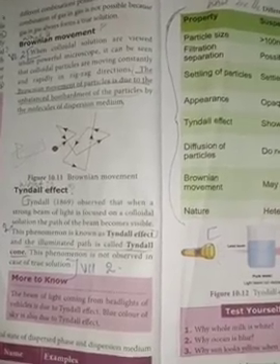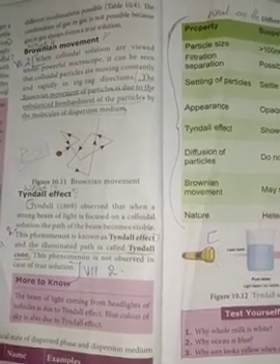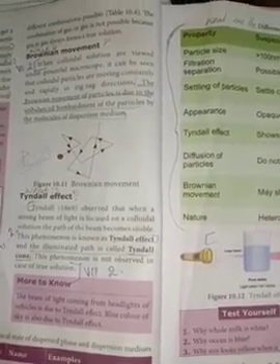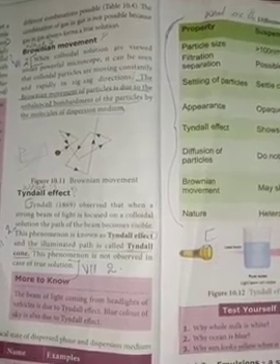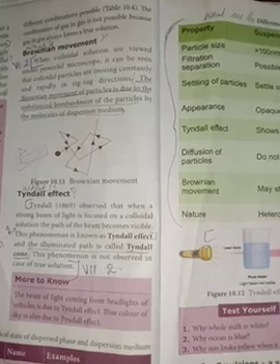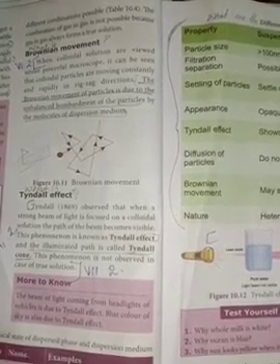Early in the morning, when we open the window, the sunrise enters the house through the windows. The path of the light is very visible. You can see the rays, isn't it? In these rays, you can see the dust particles dancing here and there. They move constantly and rapidly. That's the best example of Brownian movement and scattering of light.